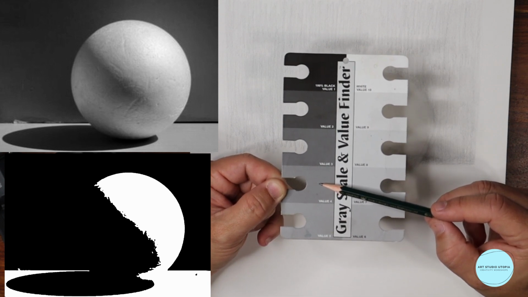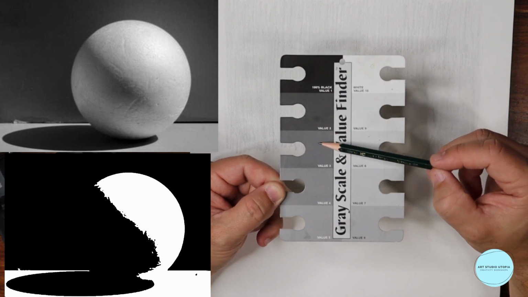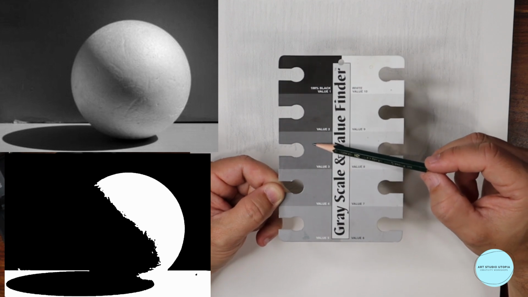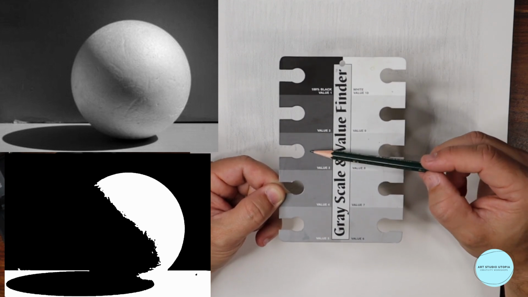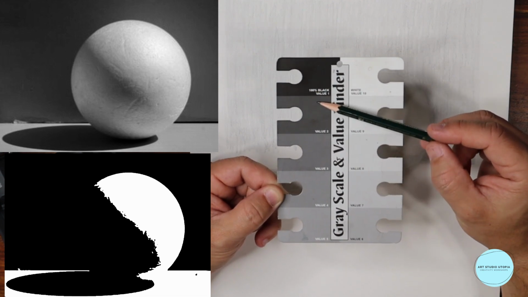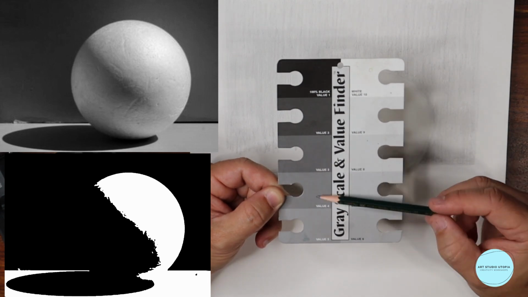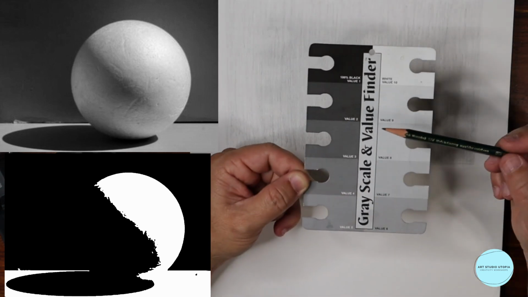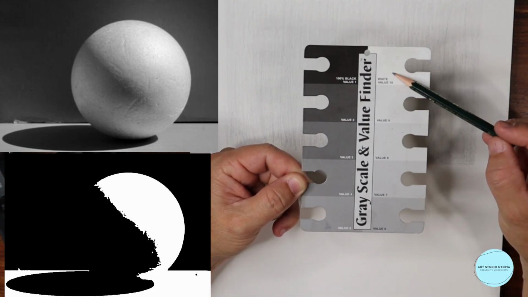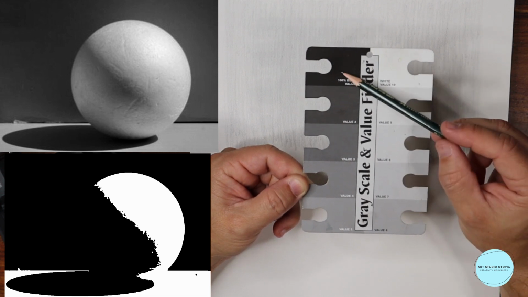My shadows and cast shadows would probably be between here and here. Maybe here for the form, what we called earlier the form shadow. And my cast shadow would definitely be between here and here. But for the most part, we're dealing with a lot of these variations from here to here. And like I said, early on with the image at the bottom, you could just work here and here. These two. The white and black.